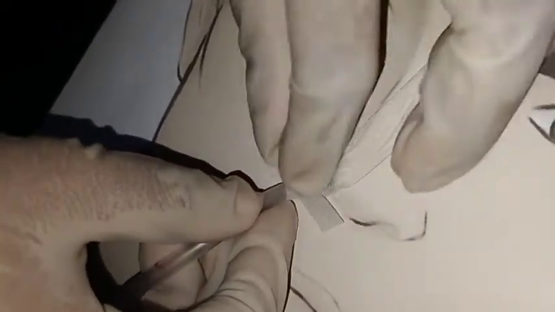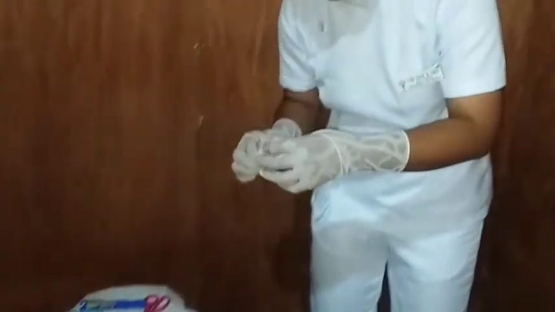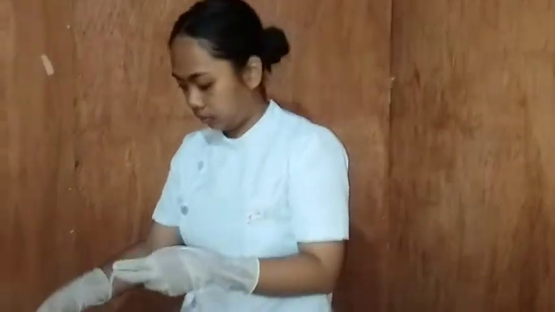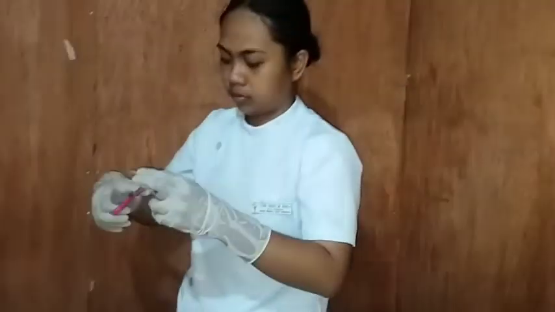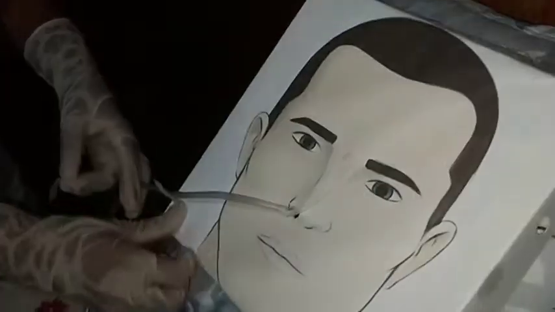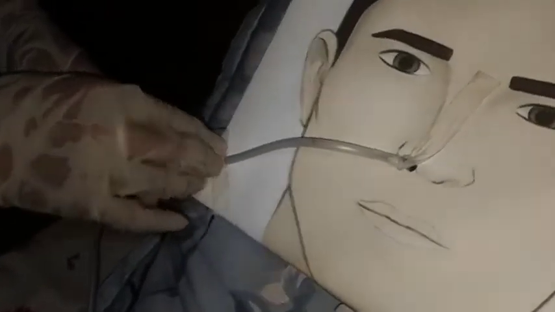Once correct position has been determined, attach the tube to a suction source or feeding apparatus as ordered, or clamp the end of the tubing. Secure the tube to the client's gown. Loop an elastic band around the end of the tubing and attach the elastic band to the gown with a safety pin. Or, attach a piece of adhesive tape to the tube and pin the tape to the gown.